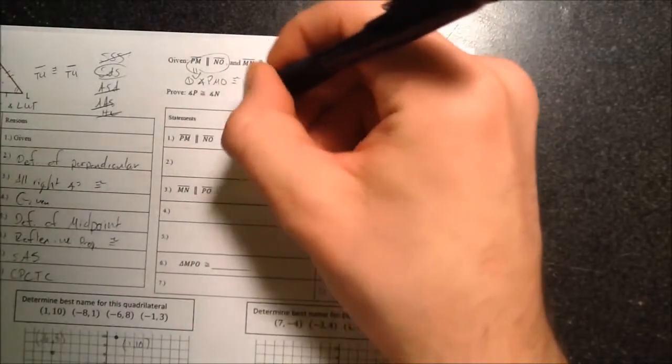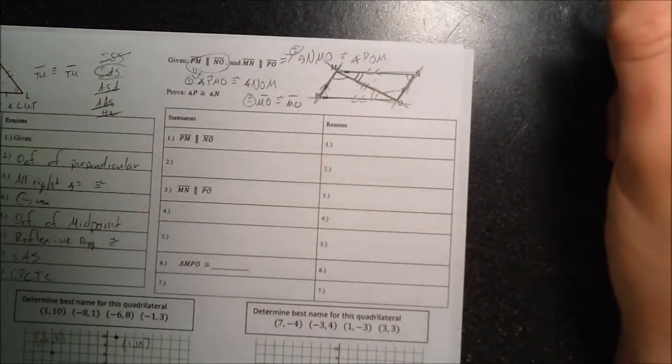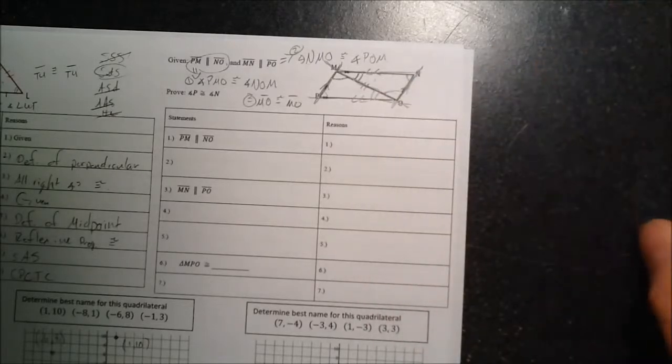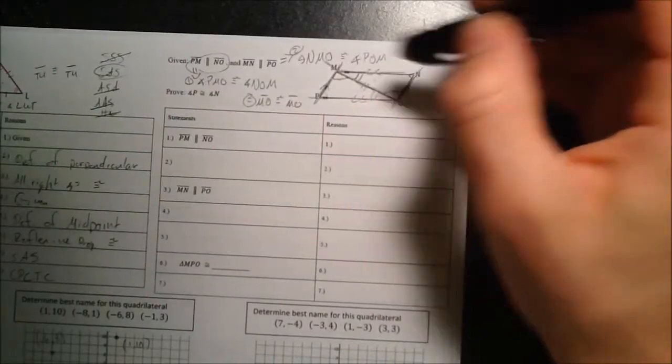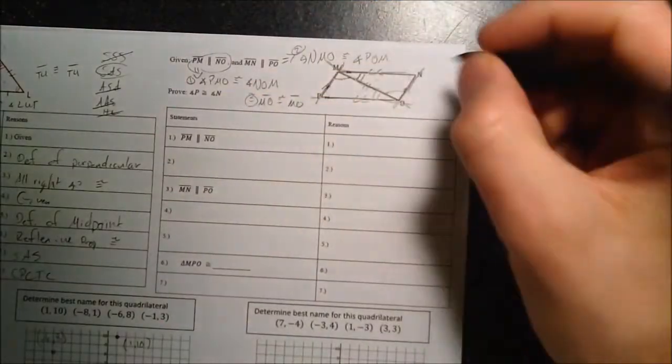So I know my third piece is segment MO is congruent to segment MO by the reflexive property of congruence. So I now have proven these 2 triangles are congruent, and if they're congruent, then the other corresponding parts have to be congruent as well.